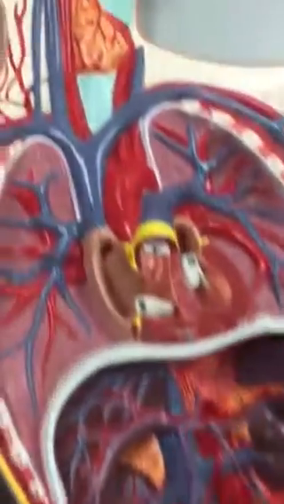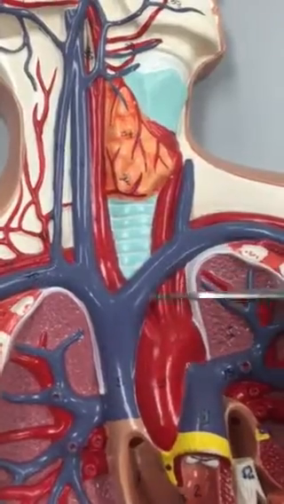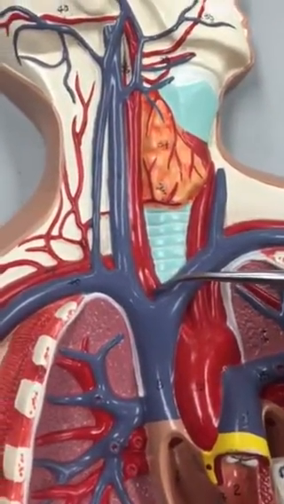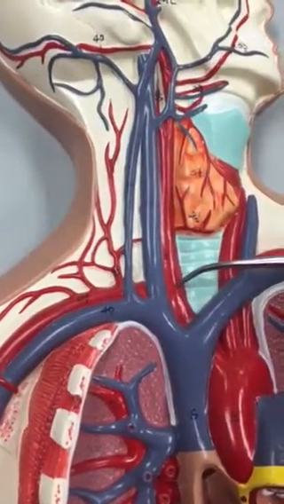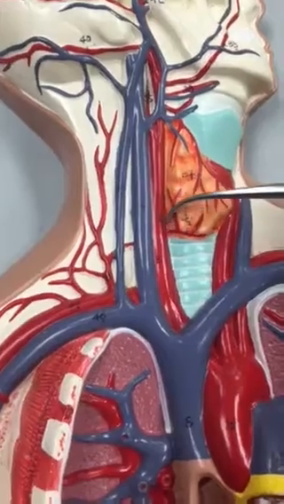So we'll come up to the top here. Off of the aorta here, we're going to have three branches. The first branch is going to be the brachiocephalic artery. The cephalic portion will split and come up and form the common carotid. So this will be the right common carotid.